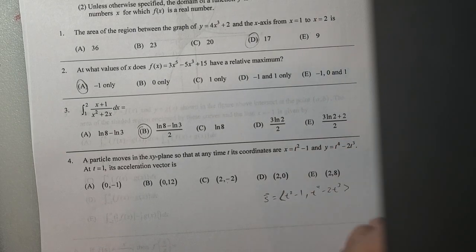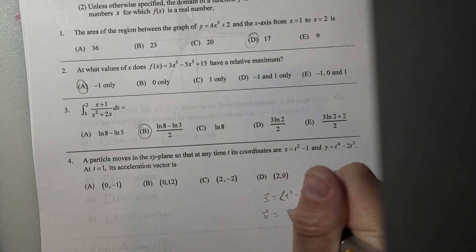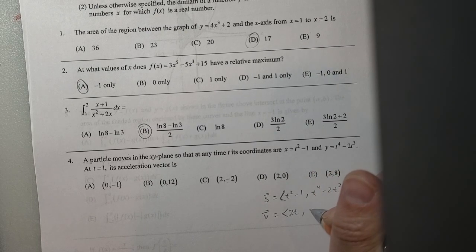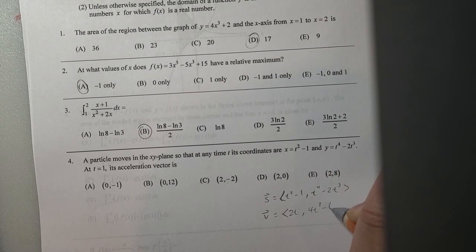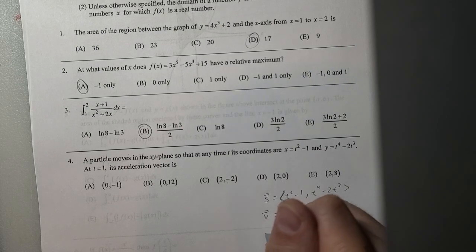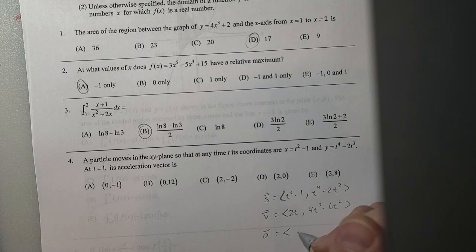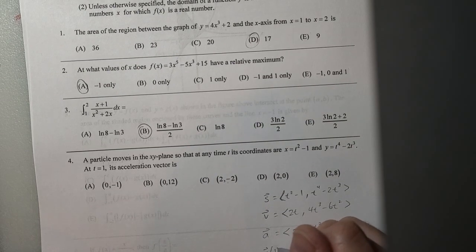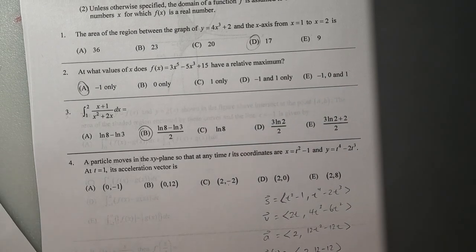Then the velocity vector, we just differentiate each component: 2t, and then 4t cubed minus 6t squared. And then the acceleration vector, we differentiate the velocity: 2 and 12t squared minus 12t. When t is 1, a of 1 would be 2 comma 12 minus 12. So it'll be 2 comma 0.